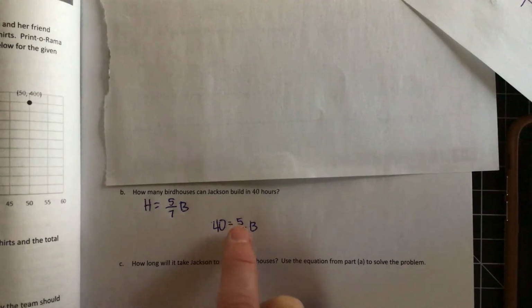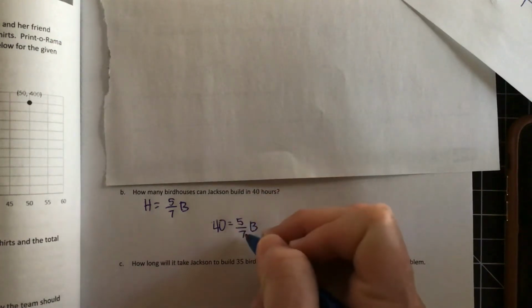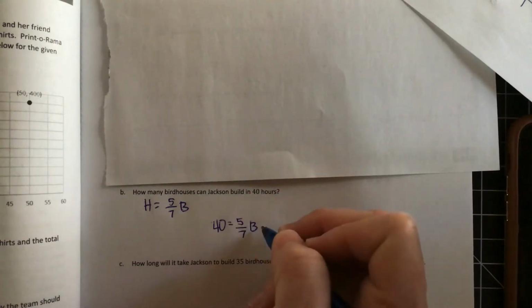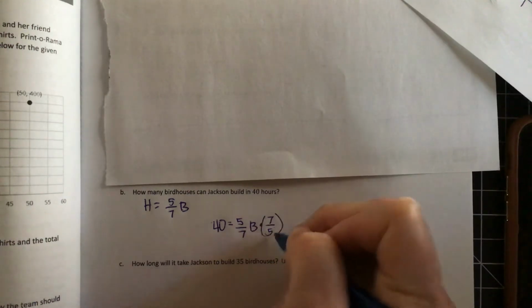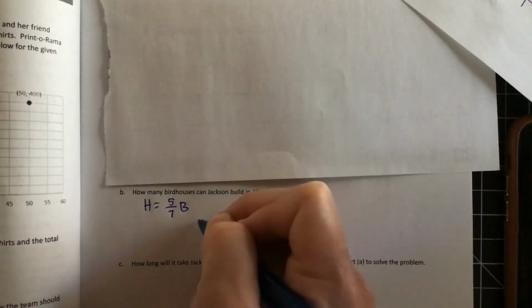So to divide this out, it's like saying you're dividing 5/7 by both sides. But because it's a fraction, we're just going to multiply both sides by 7/5, because that will make that 1.